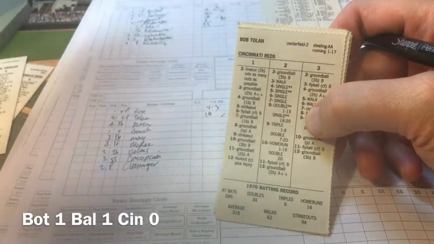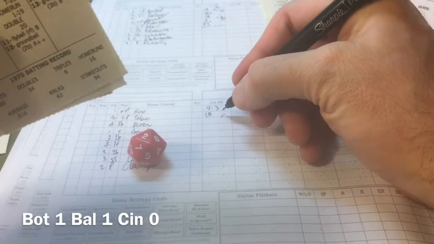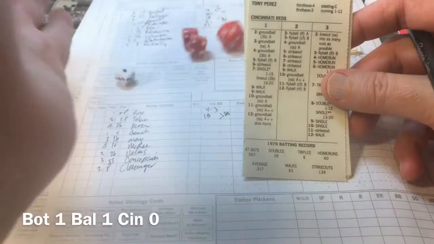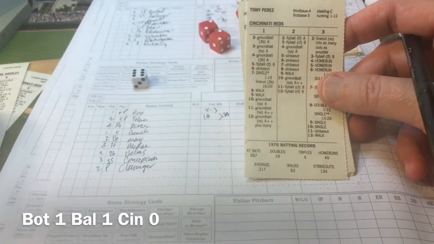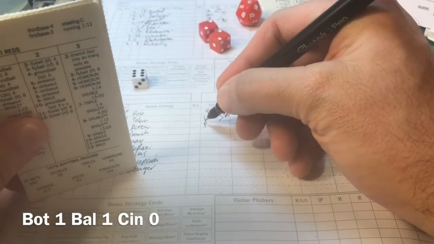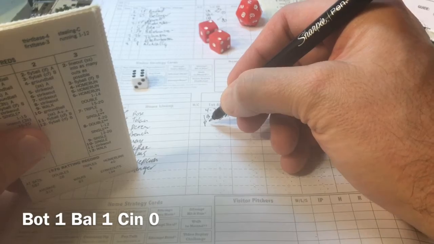And there he goes, and he's safe at second. Throw is nowhere close. So Tolan's at second, and it's Perez. And it's a 6-4 off McNally's card. A 6-4 is a pop-up to the right side. First baseman Powell is there.